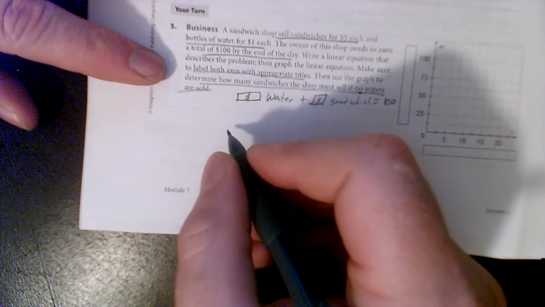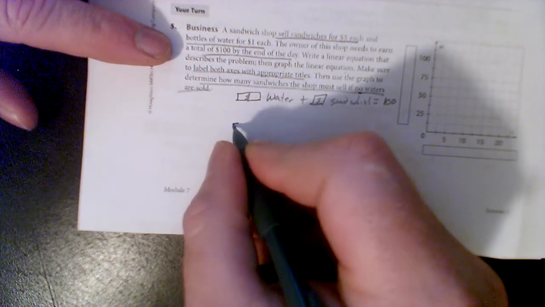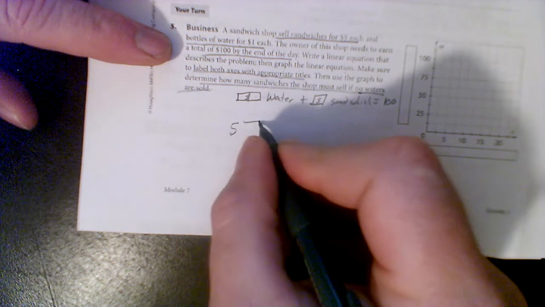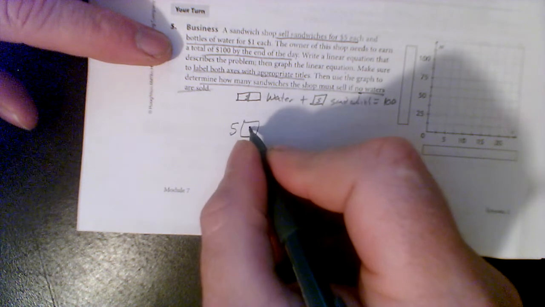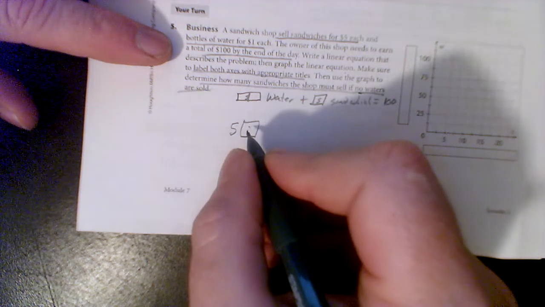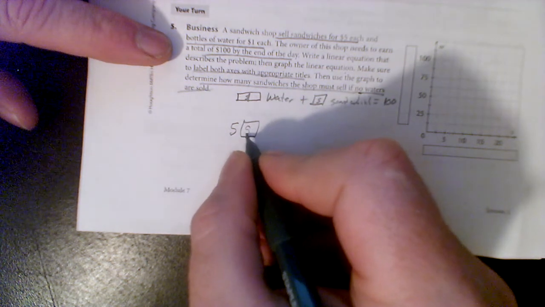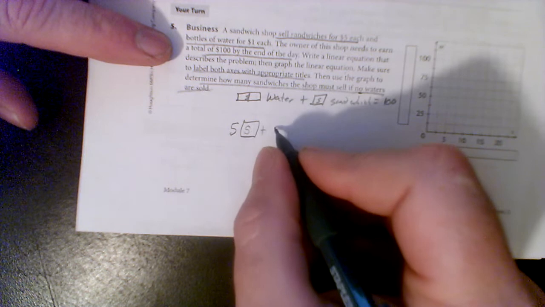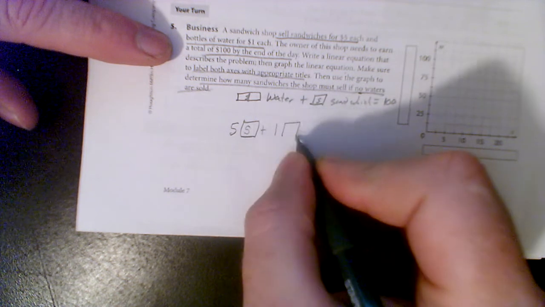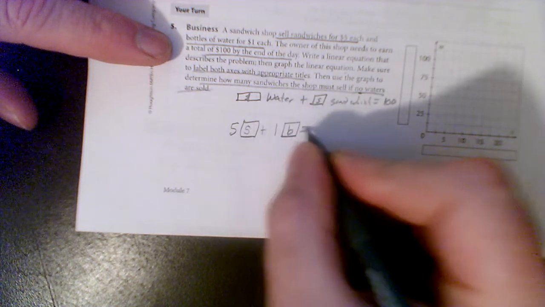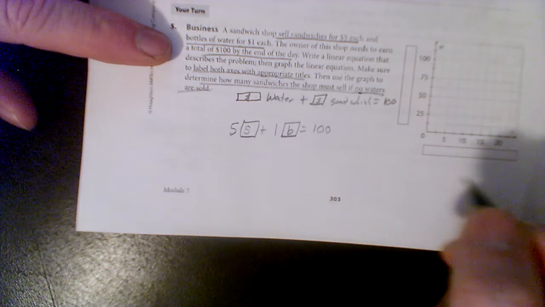So we're gonna say $5 per sandwich. All right. Plus $1 per bottle is equal to $100. Alright, so it's going to take 100 bottles, so I'm going to get this labeled right.